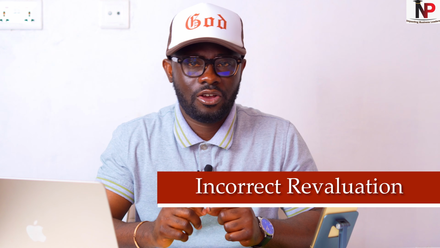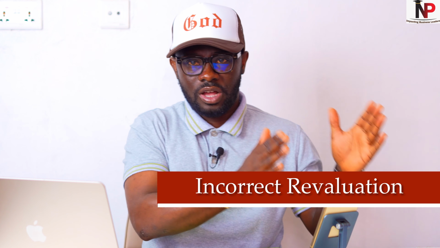The next error that you need to avoid is incorrect revaluation. I spoke about revaluation in the earlier point because this is very important. As part of IAS 16, assets are going to be revalued. And sometimes many people get this wrong when it comes to comparing the carrying amount with the revalued amount. And then we are going to have a revaluation surplus, a revaluation gain. Now, how do you account for these revaluation surplus or revaluation gains? Sometimes people have problems with this.